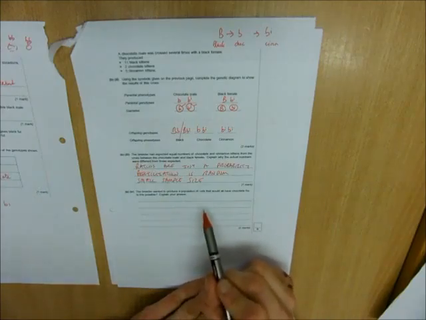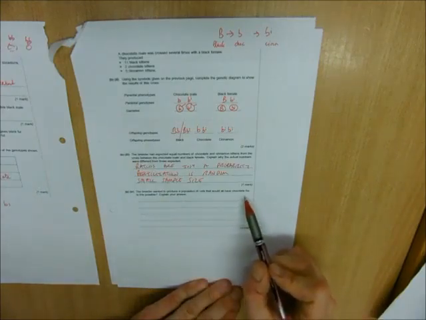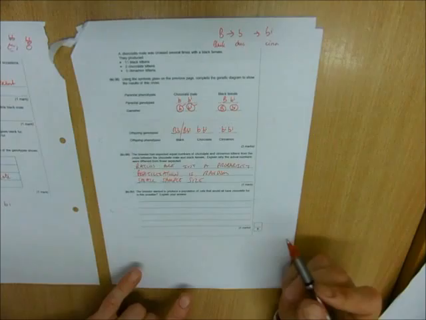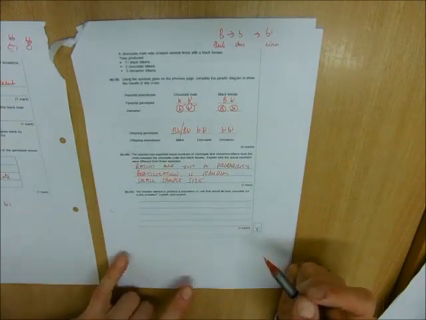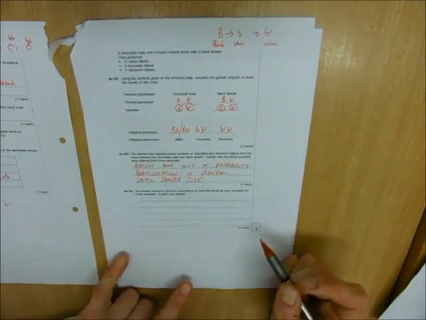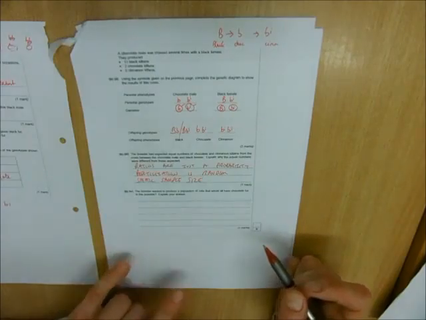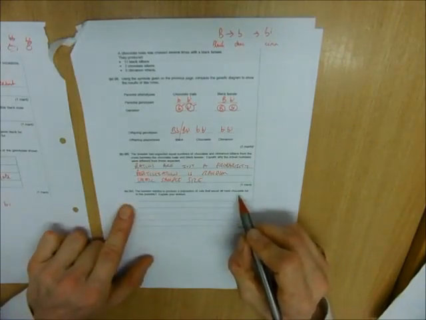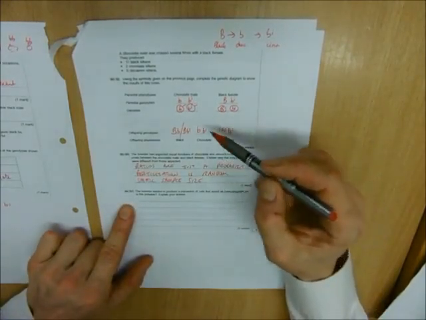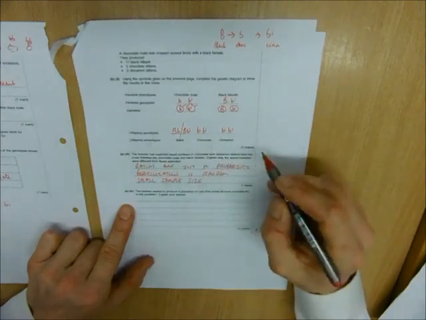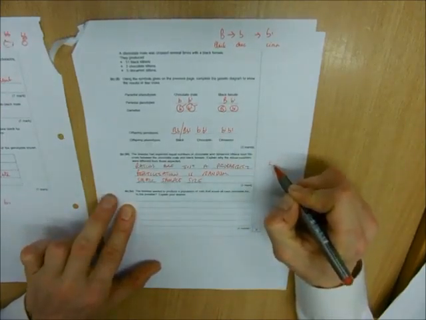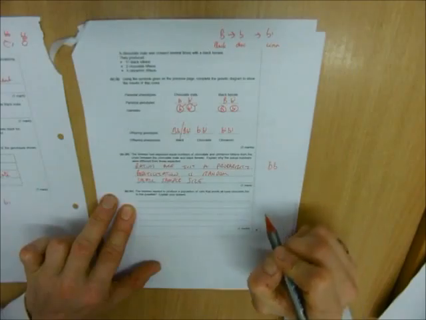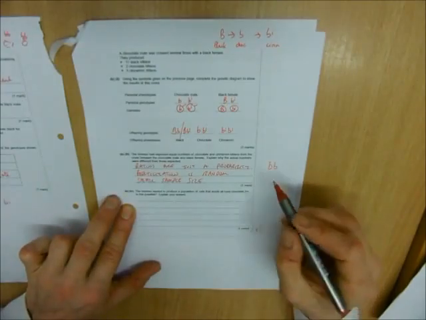The breeder wanted to produce a population of cats that would have all chocolate fur. Is this possible? Well, possibly. There are some problems. If we got some chocolate cats, a chocolate cat could be pure breeding, homozygous chocolate. That'd be okay.